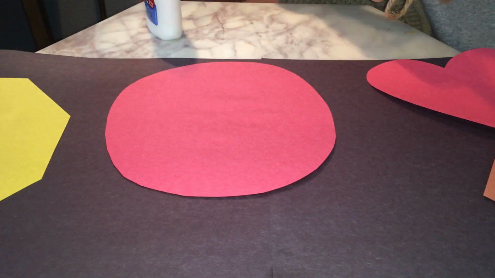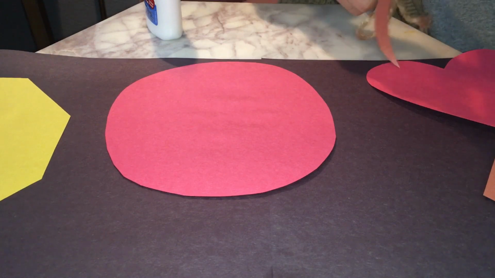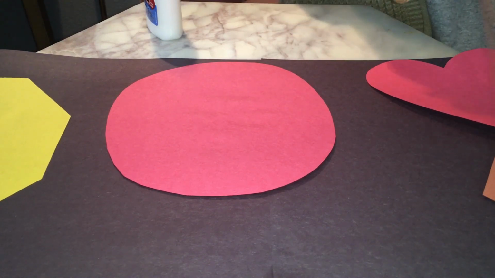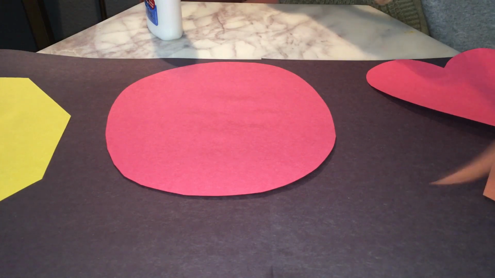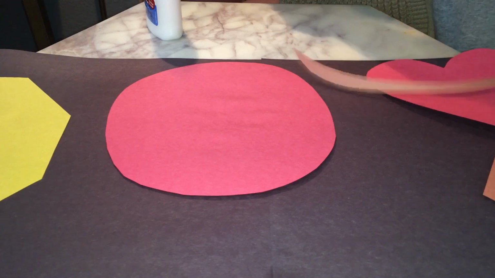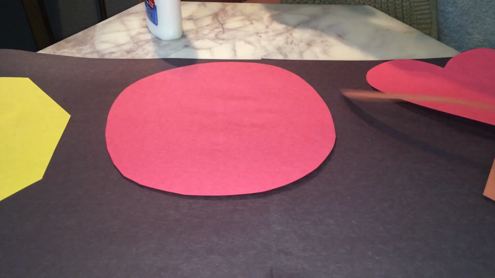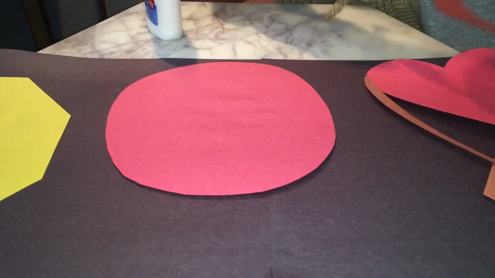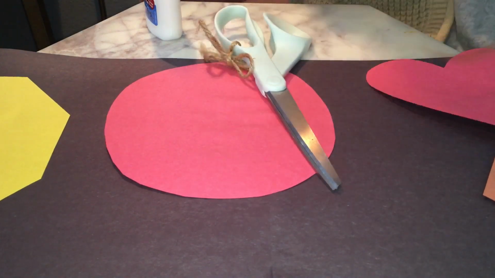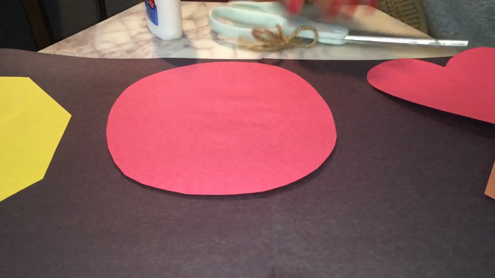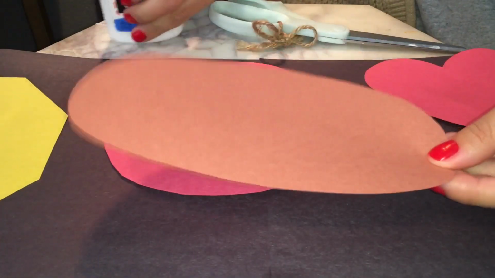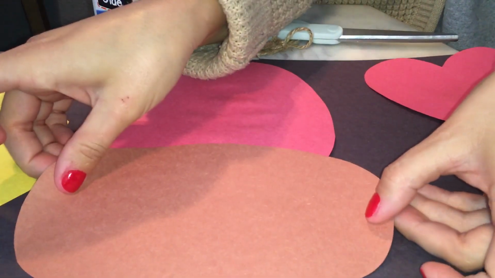Just a little bit smaller. I'm going to put my oval down right there. How about like right there is good.